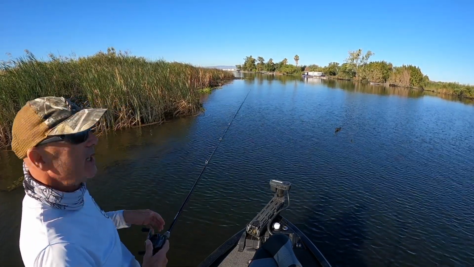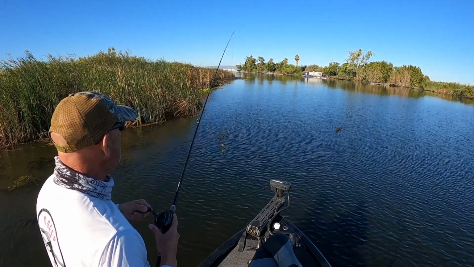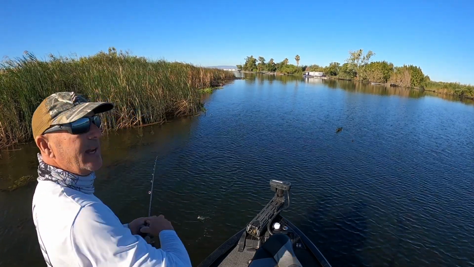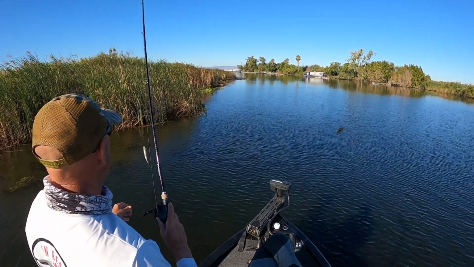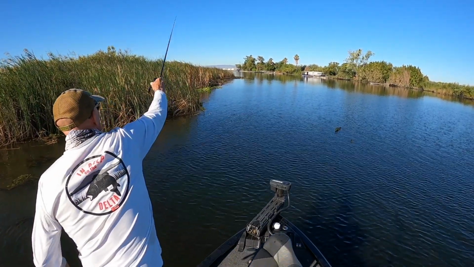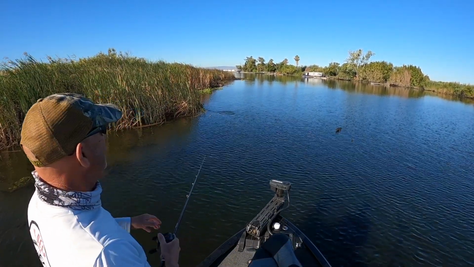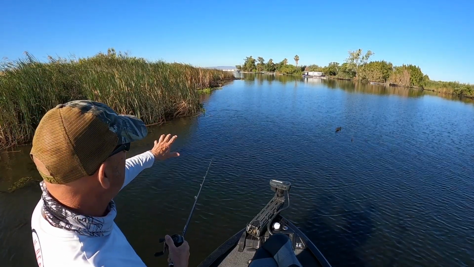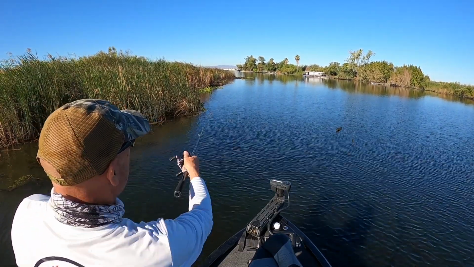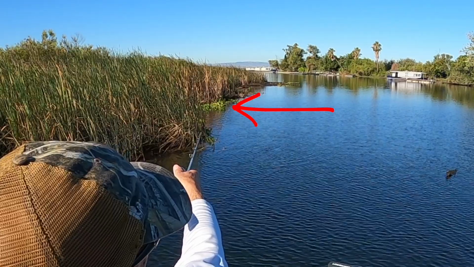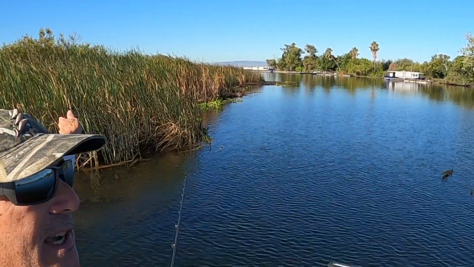Now in this particular situation, the sanctuary may not be out in deep water. Let's just say that's where we think the fish is, but the fish isn't there. His sanctuary may be pulling into that hyacinth up there and getting into cover.